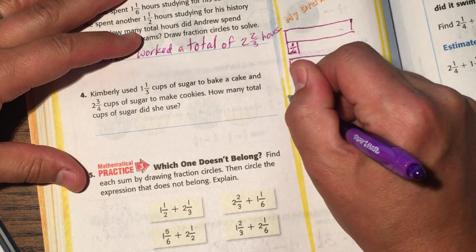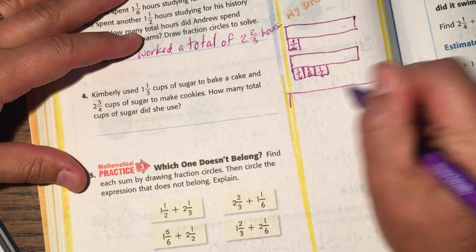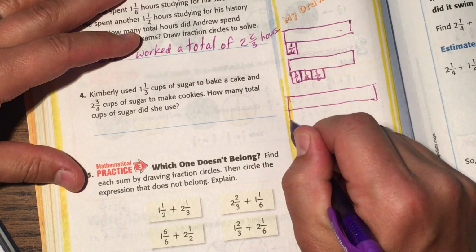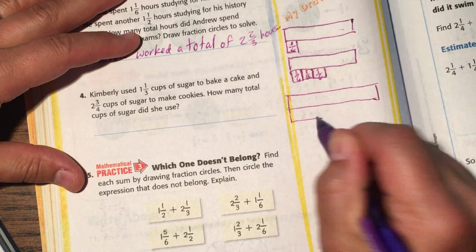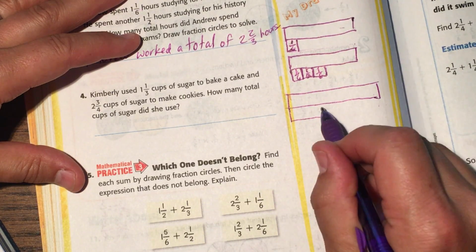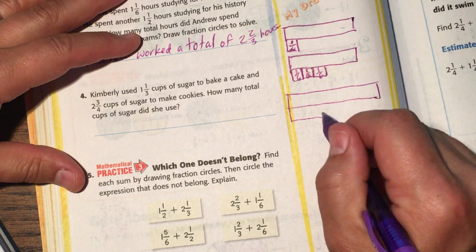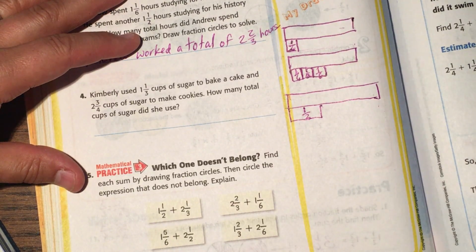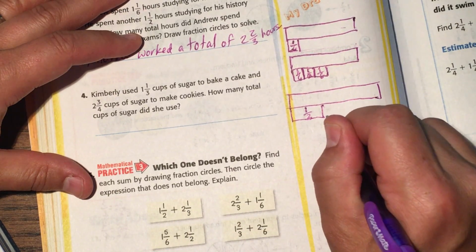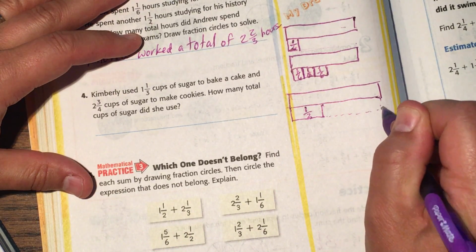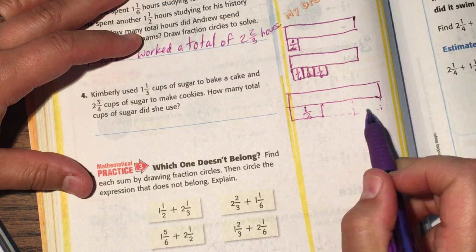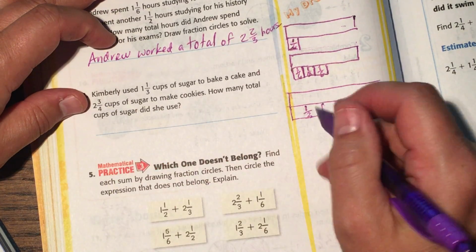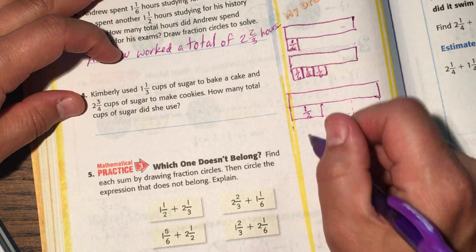So first I'm going to make 1 and 1/3. So if I did 1/3, I would make a whole, cut it into 3 pieces, and then the third would end up about here. Here, I'll outline the whole, what I'm talking about. So I would cut it up into 3 pieces. There's 1/3.